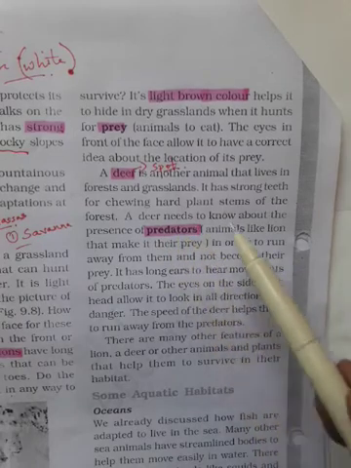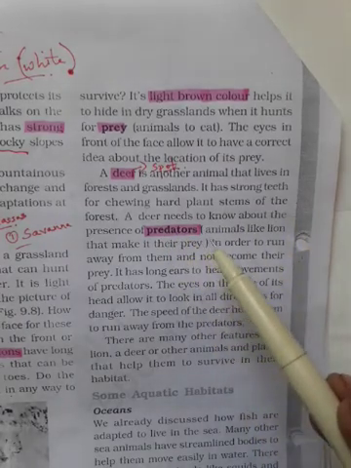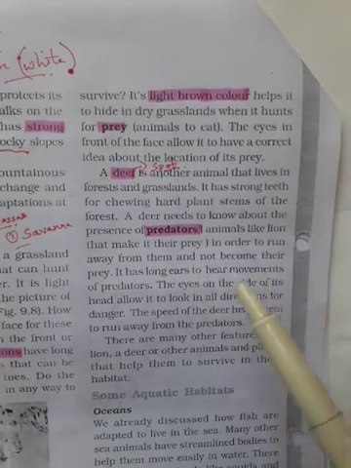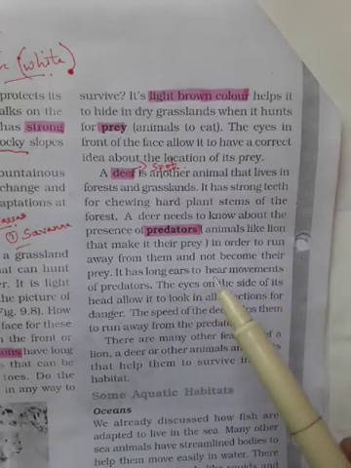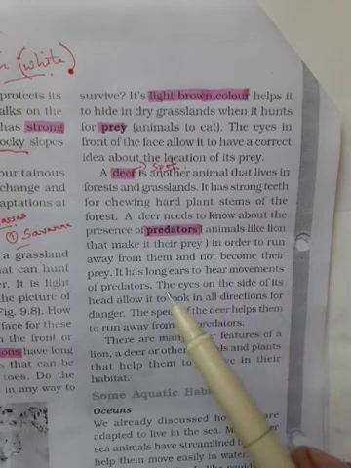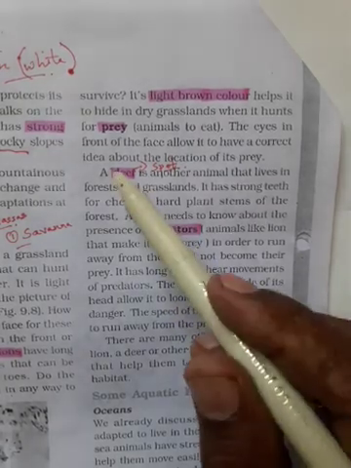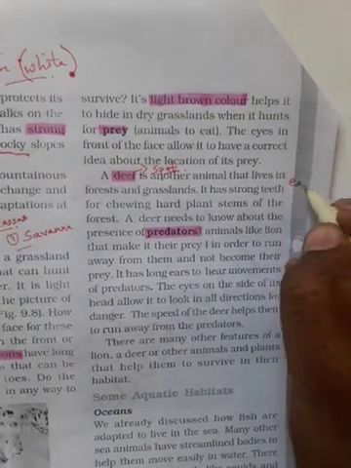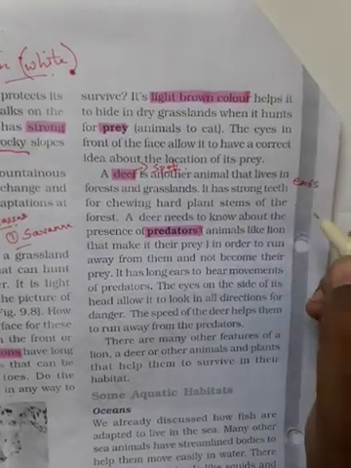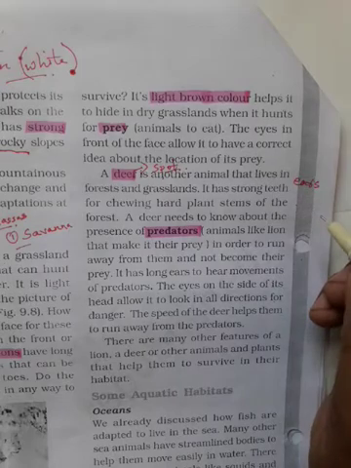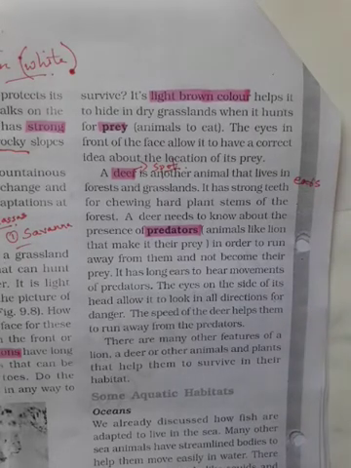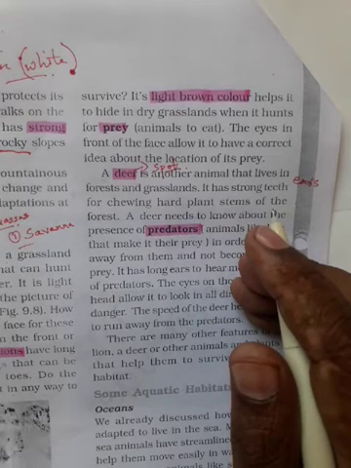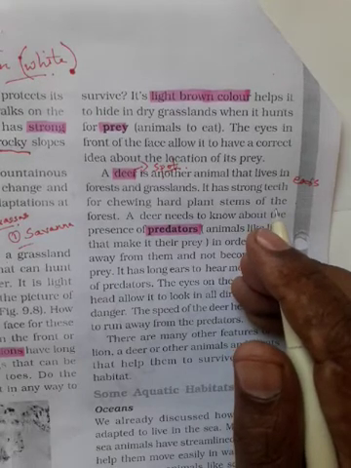It has strong teeth for chewing hard plant stems. The deer needs to know about the presence of predators in order to run away from them and not become their prey. They have long ears to hear the movements of predators, okay. That means they have long ears, that means kan, that help them to know the presence of lion and tigers.